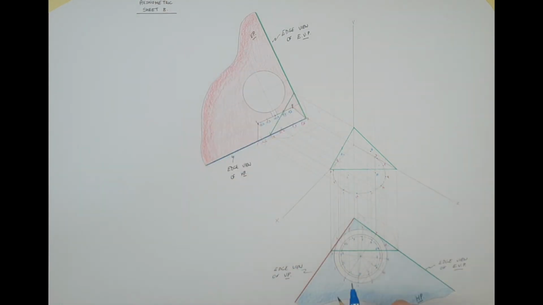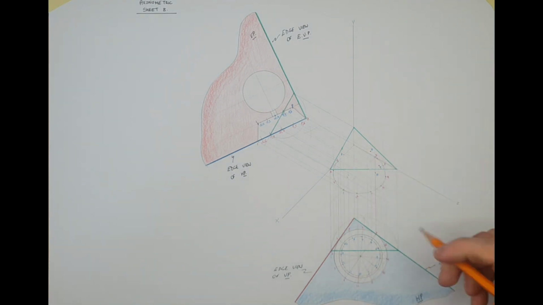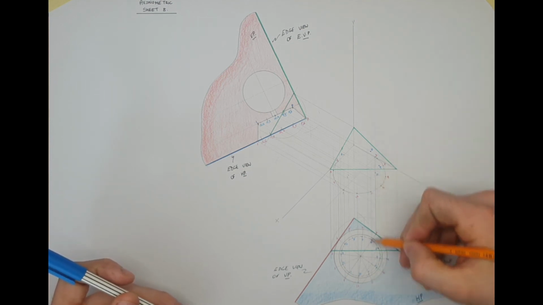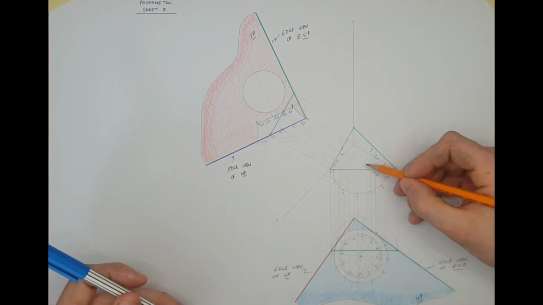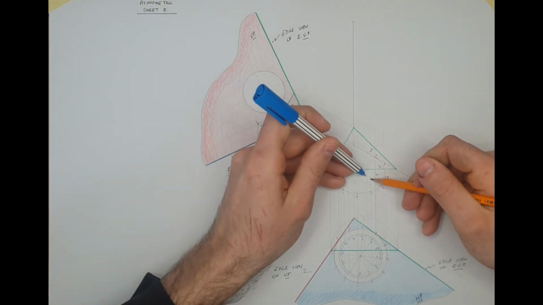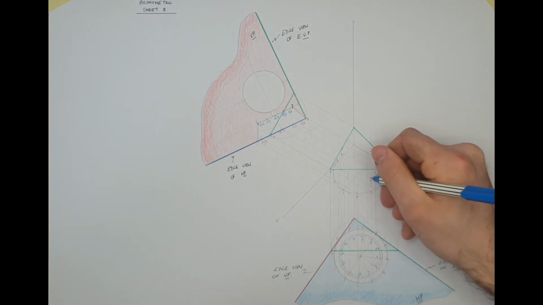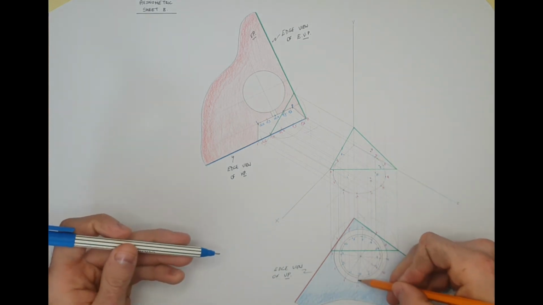There. 10, 11. Should be a bit easier. Seems to be a bit more open around here. 11. 12.